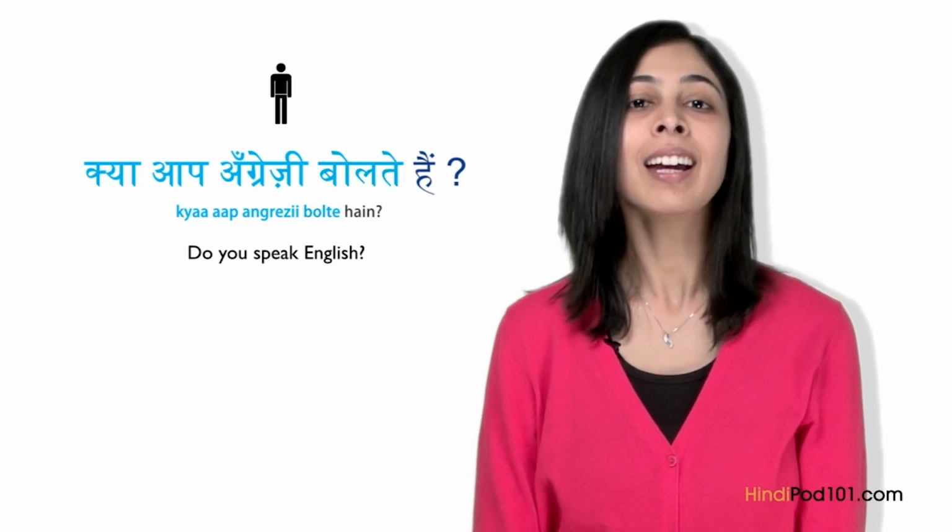Let's start with a formal expression. First, though, we need to make a note that in Hindi, verbs change depending on the number and gender of the noun. So, when asking a man if he speaks English, you would say, क्या आप अंग्रेजी बोलते हैं? But to ask a woman if she speaks English, you'd say, क्या आप अंग्रेजी बोलती हैं?